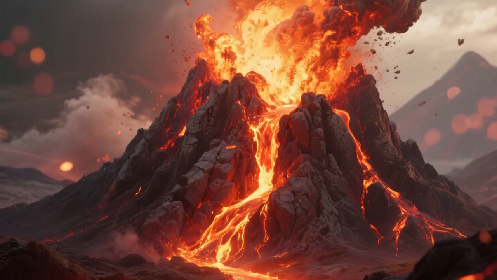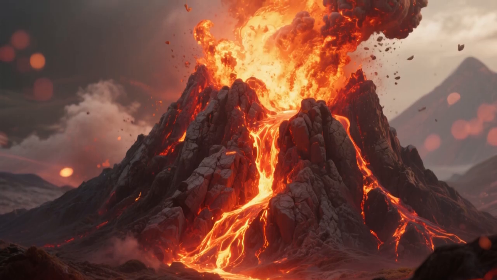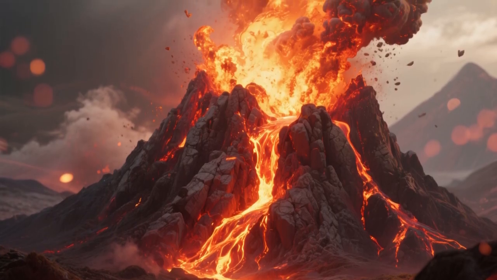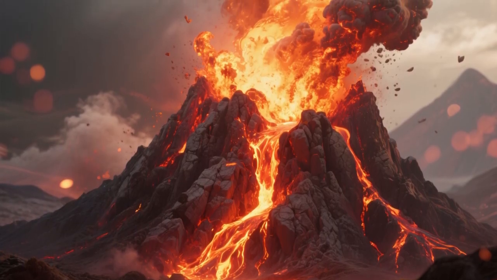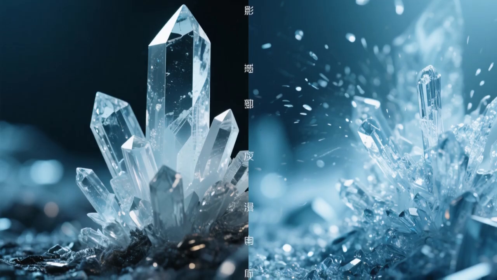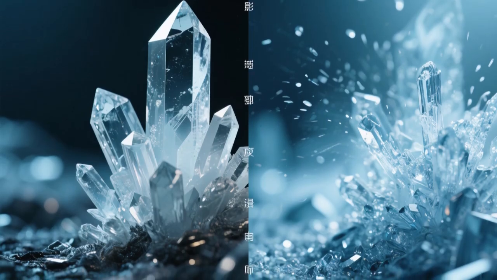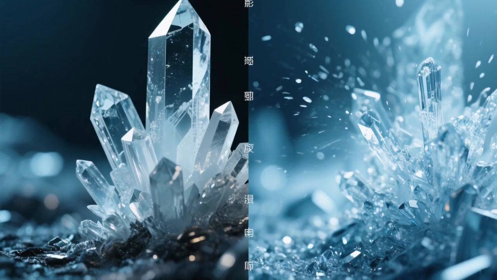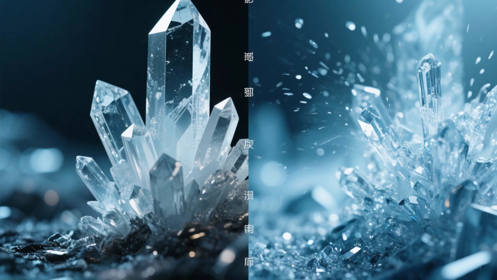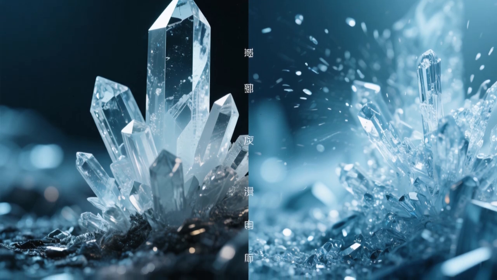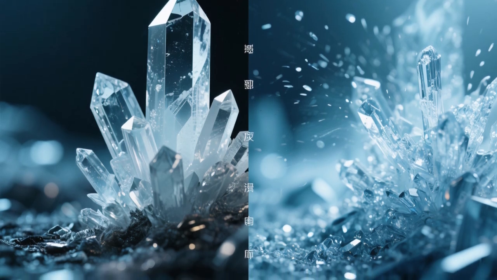When magma erupts through a volcano as lava and cools quickly on the surface, it forms extrusive igneous rocks. The rapid cooling prevents large crystals from forming. The cooling speed determines the crystal size. Slow cooling creates bigger crystals, while fast cooling creates smaller crystals.